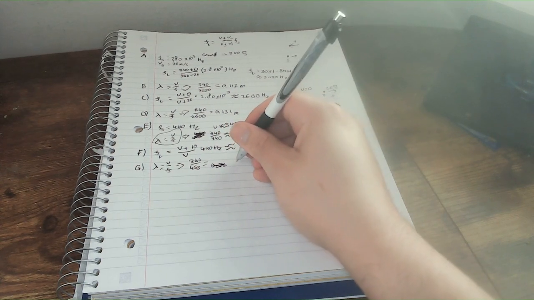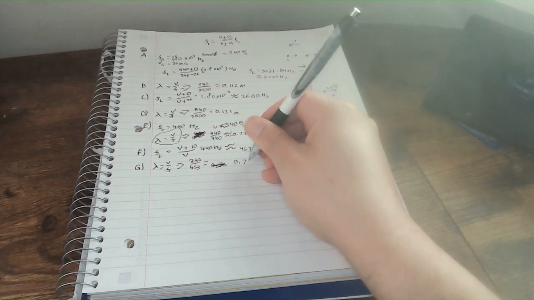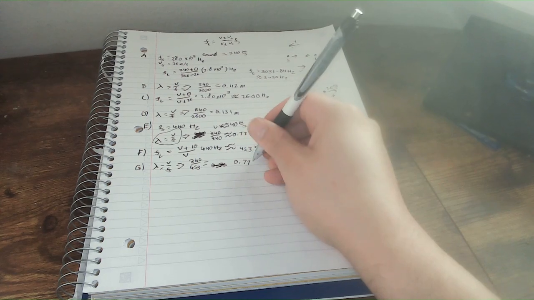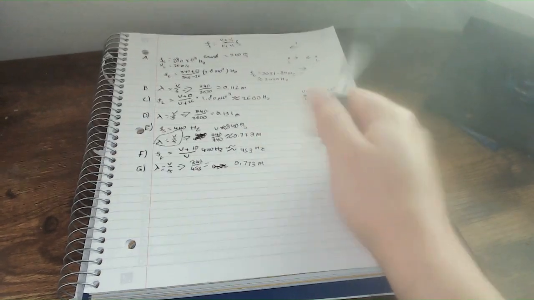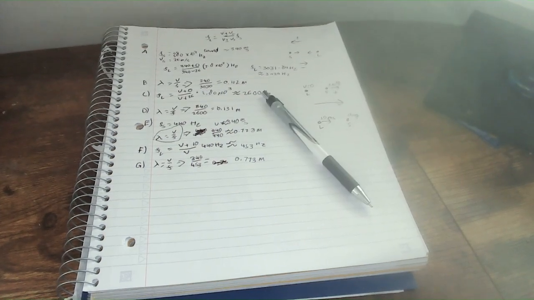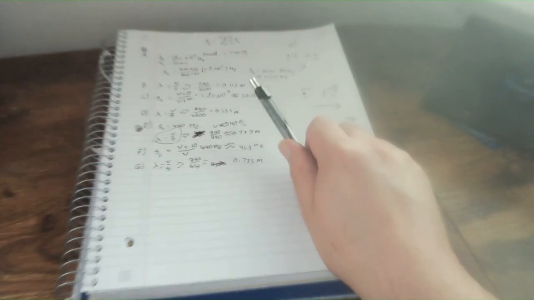Sorry for that little mishap. All right, I got 0.7728, but we'll round that off to 0.773 meters. So sorry about that. I made an error while calculating.